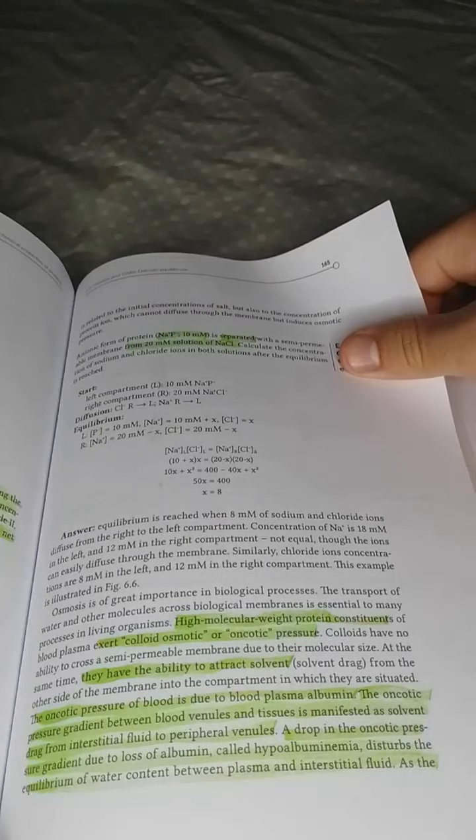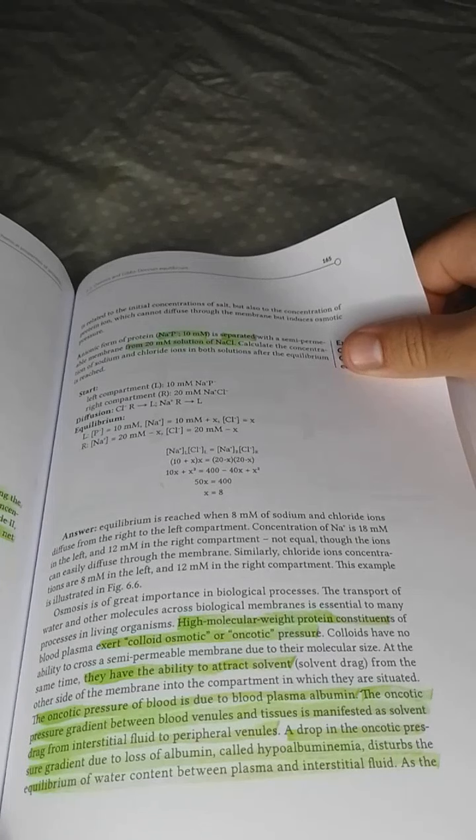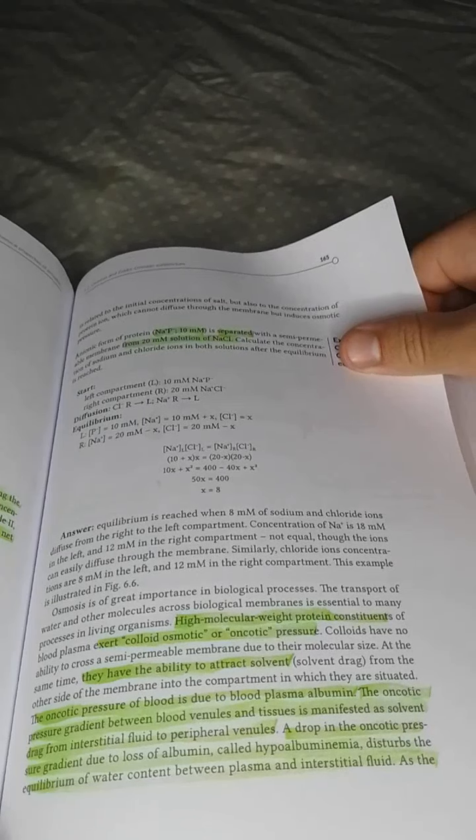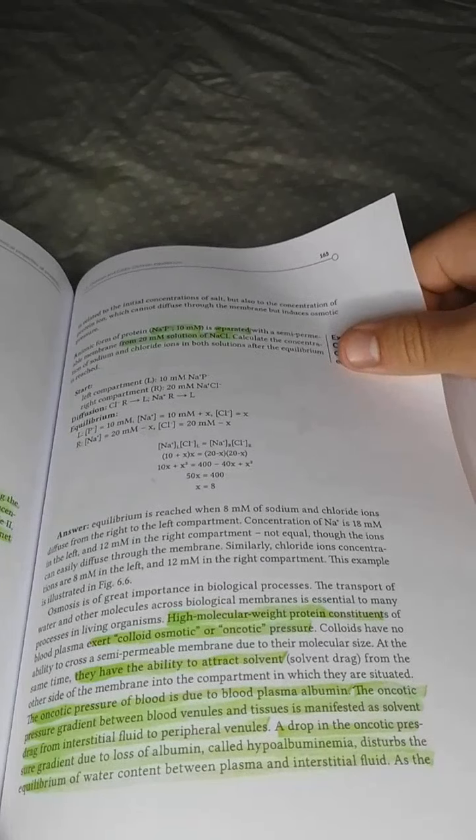So yeah, when you have low albumins, you're going to have low oncotic pressure, and therefore low blood pressure, which is a sign of hypoalbuminemia.